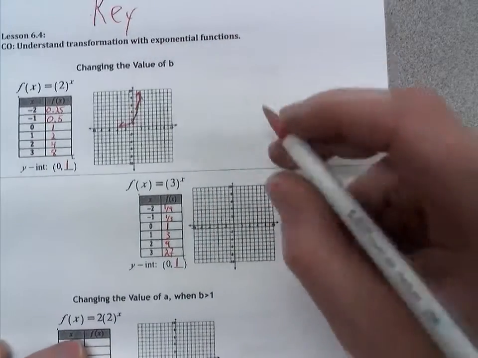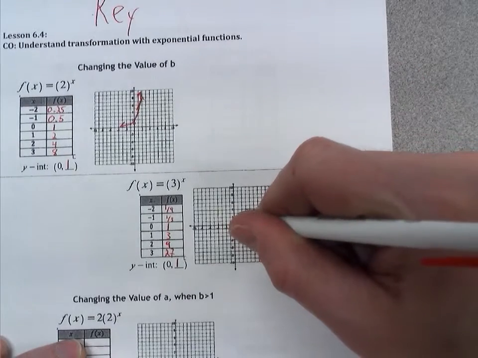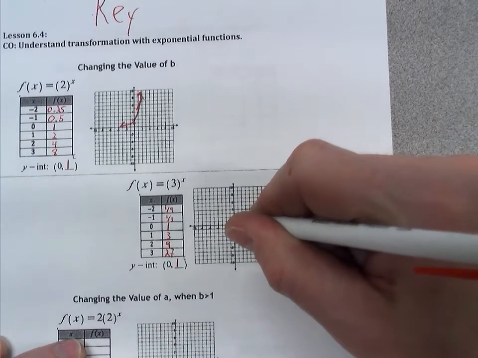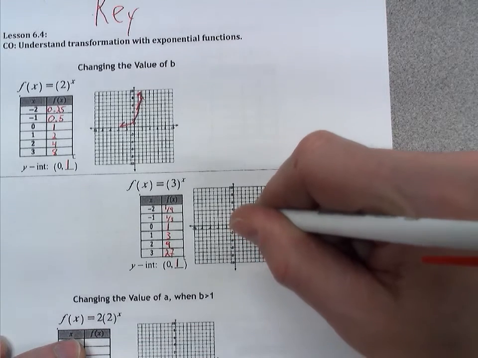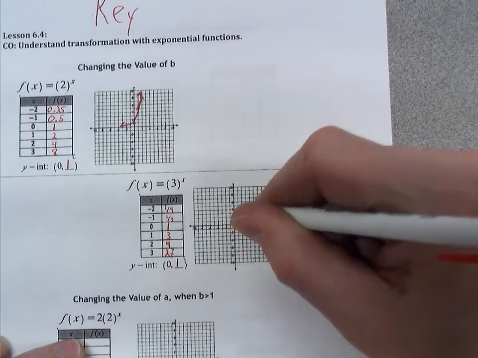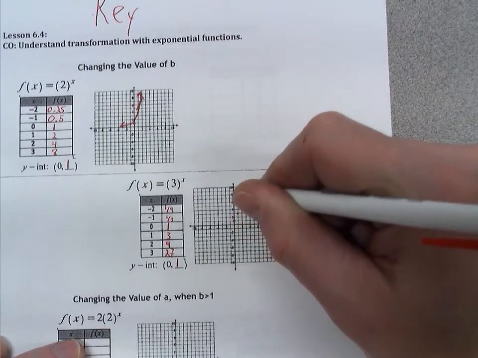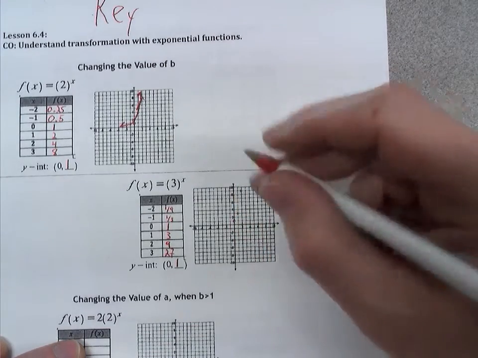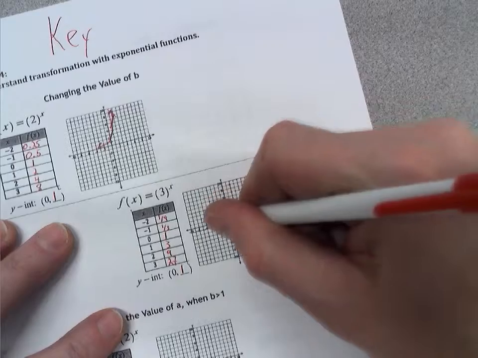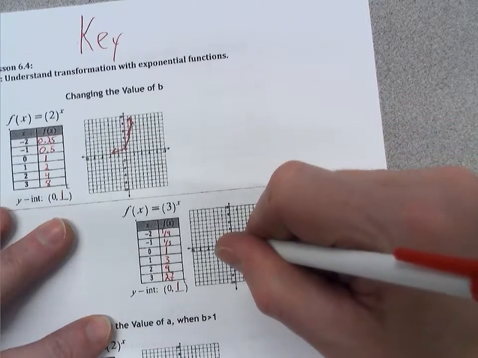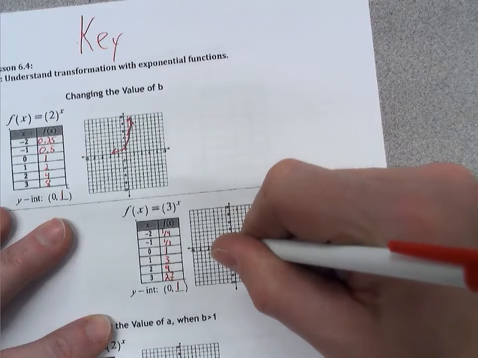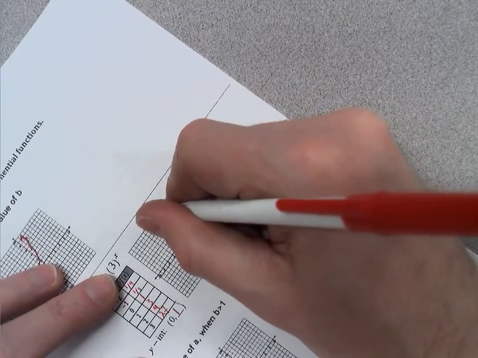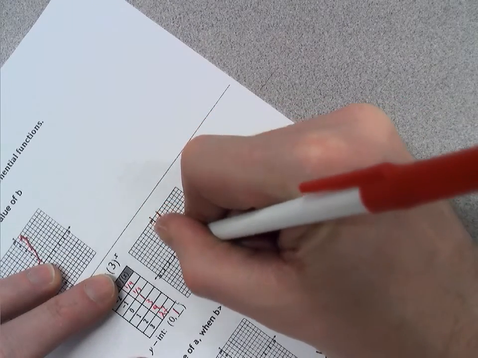And then once again, I can graph. When x is 0, we're at 1. When x is 1, we're at 3. When x is 2, we're all the way up at 9. And it's going to keep going that way. When x is negative 1, we're at 1/3, and it just kind of goes down pretty quickly.